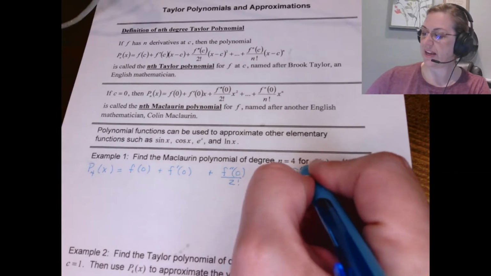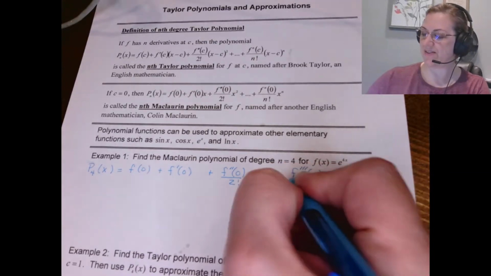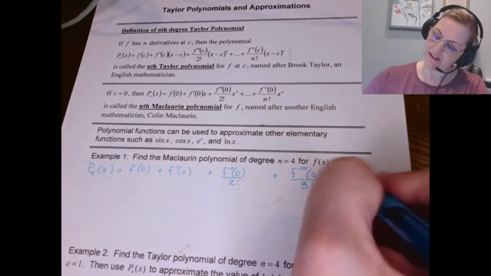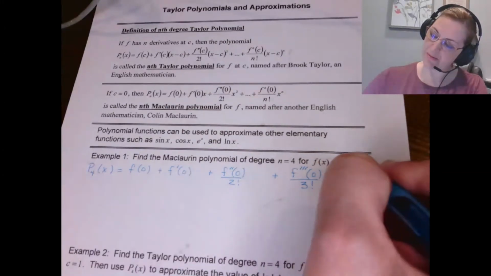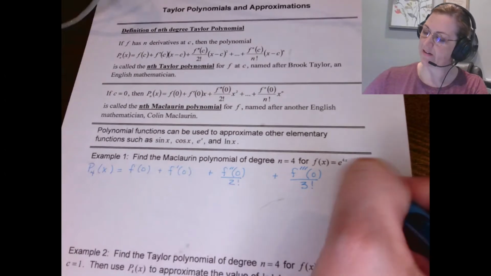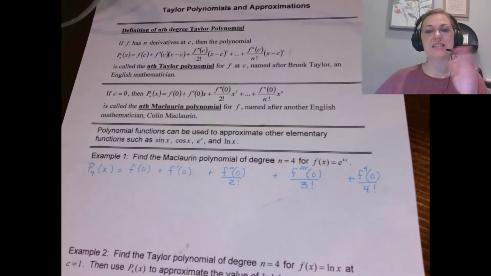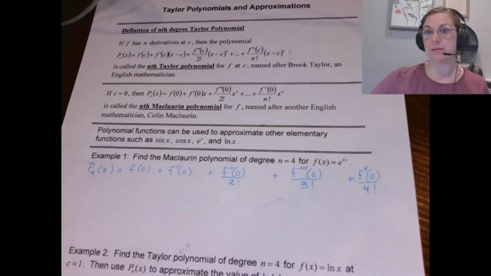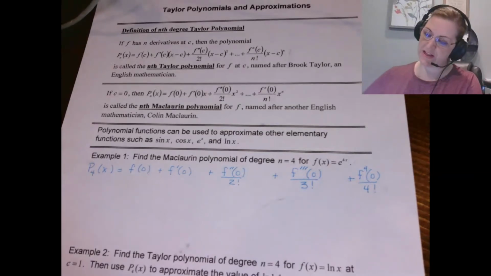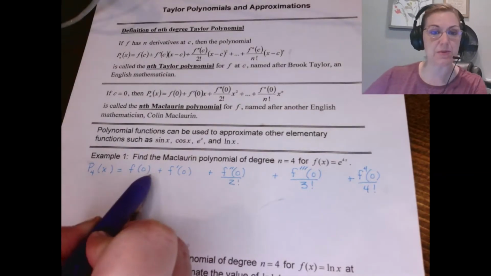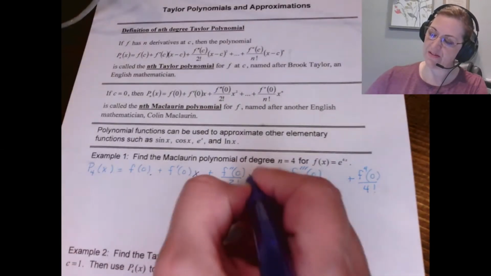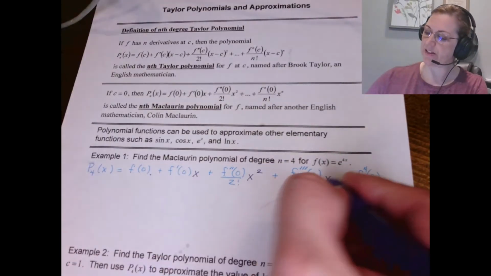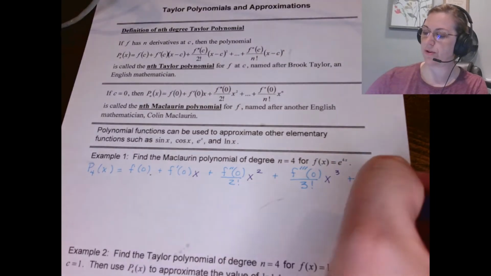So you can see third derivative at 0, and we'll just put a 4 here. Okay, so that takes care of my function and my derivative. Now let's put in the x's. So I would have x to the 0. I'm not going to write that. Then I have x to the first. Then I have x to the second, x to the third, x to the fourth.